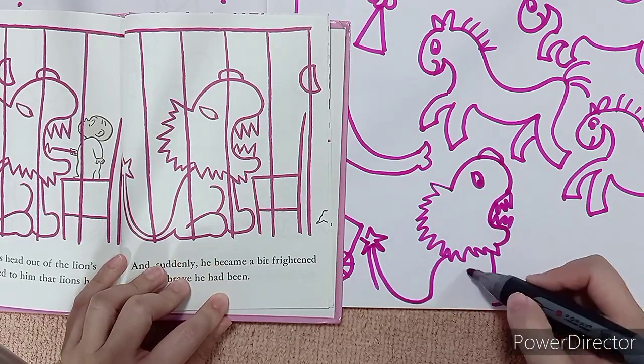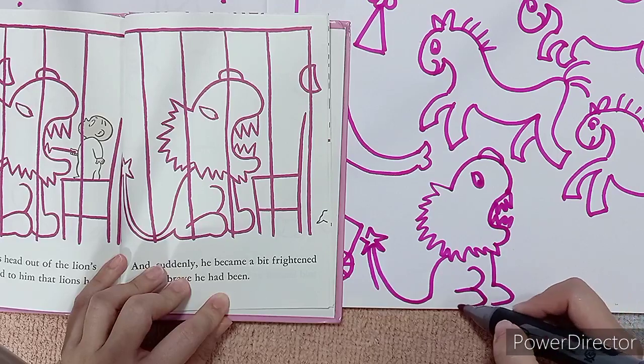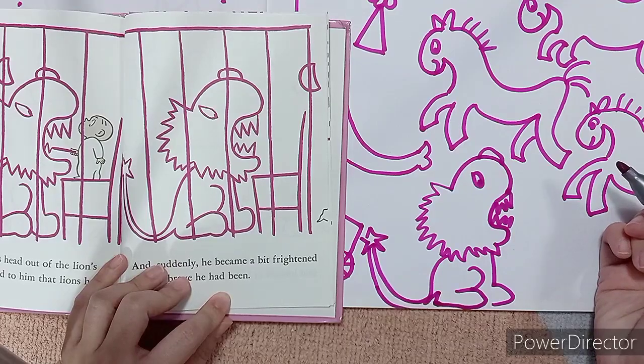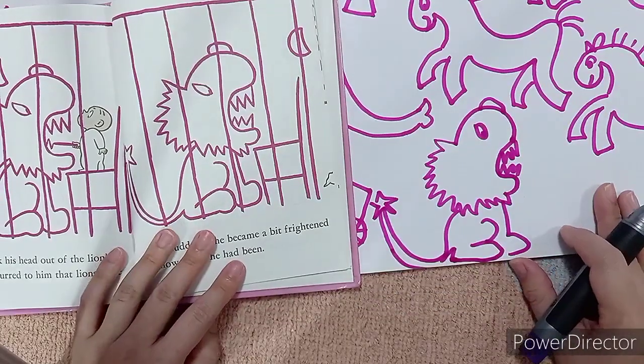And yeah, his front leg and hind legs. There. Mine looks funny, but he's cute, right?